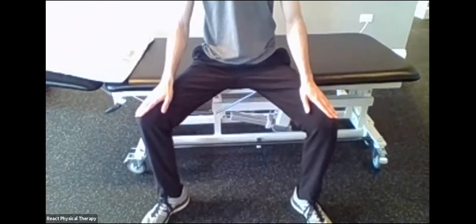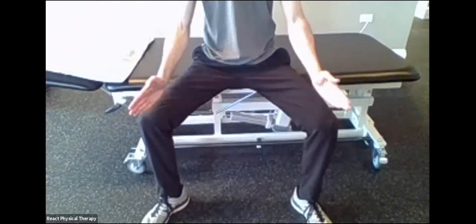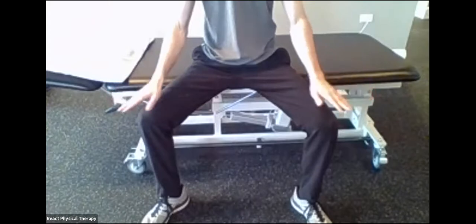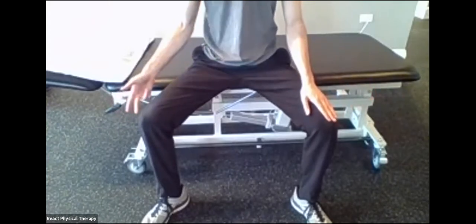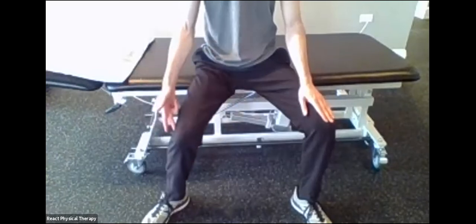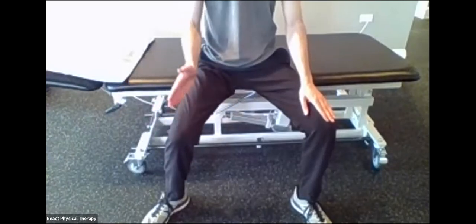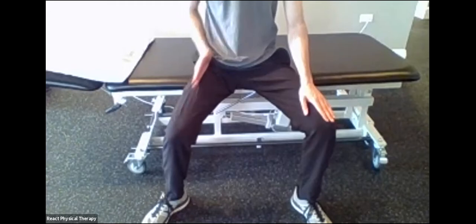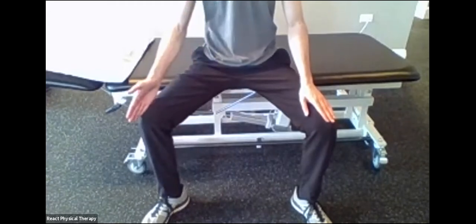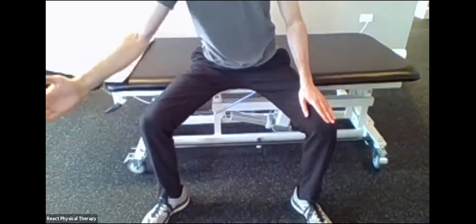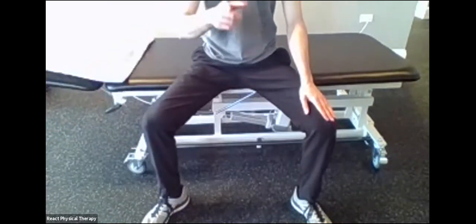Now, in order to do that, I have to point my feet outwards. That is okay for this as long as the knees do not cave in. The thigh bone, the femur, needs to be pointed in the same direction as my toes are pointed. Otherwise, you're going to be in a bad position.